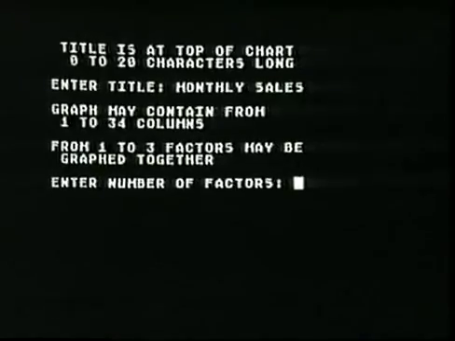Enter number of factors. Well, I guess that's my sales for each month, so type 1. Column 1 label. I could label each column with the name of the month? That's it. Just do the first 6 months. Okay.